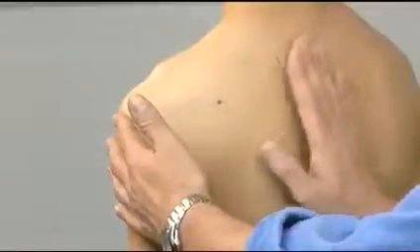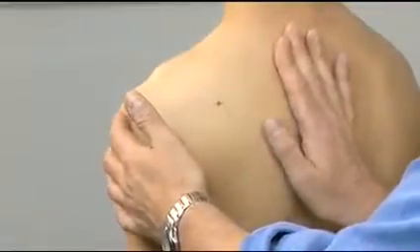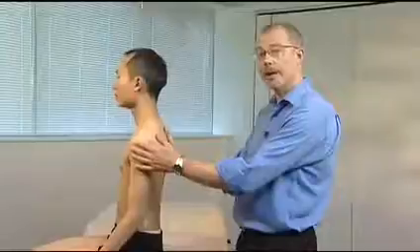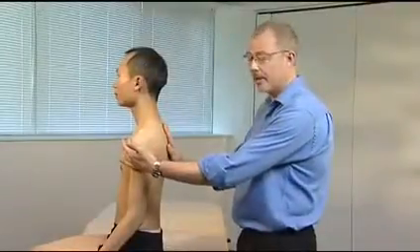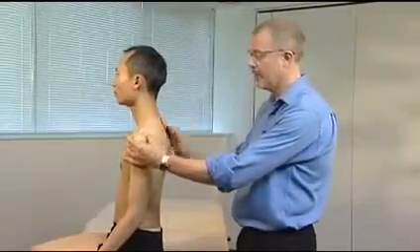To find the medial border of the spine of the scapula, place your hand on the back where you think the medial border might be. If it's not palpable, a slight amount of pressure on the shoulder will help to bring the medial aspect of the scapula into relief.